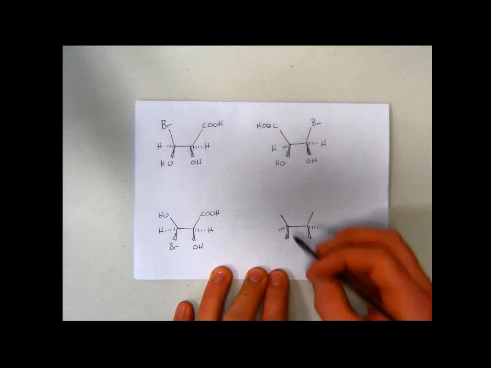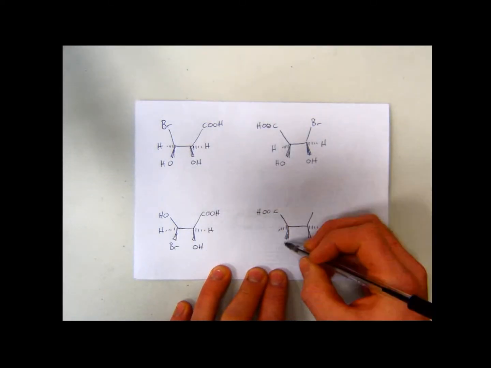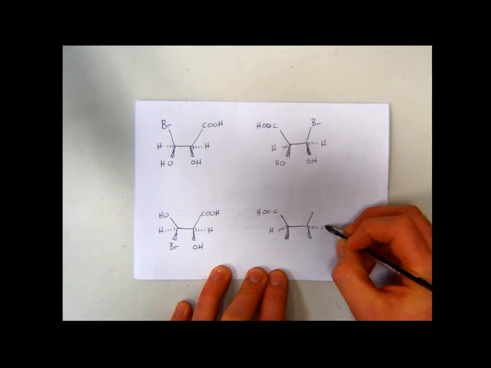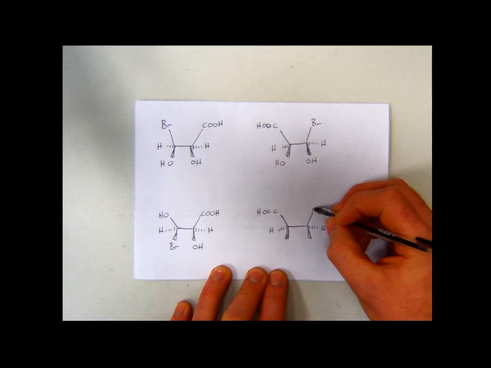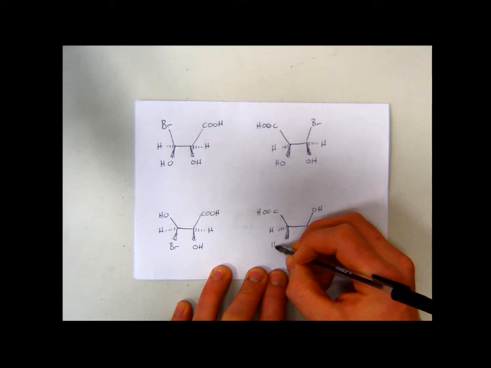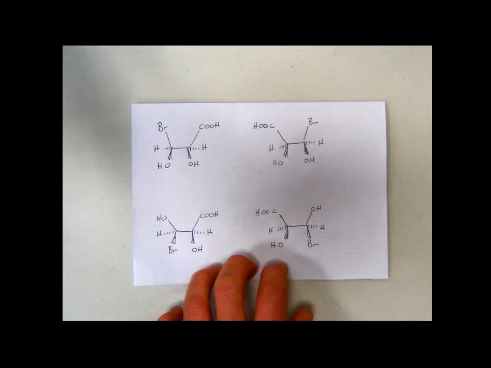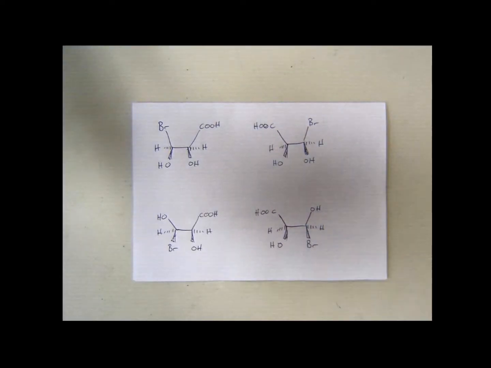We can do the same for the bottom molecule. As you can see, this is not the same as this for the same reason.